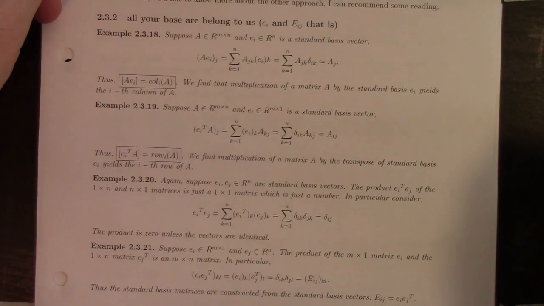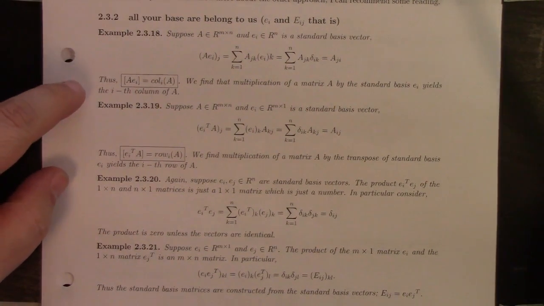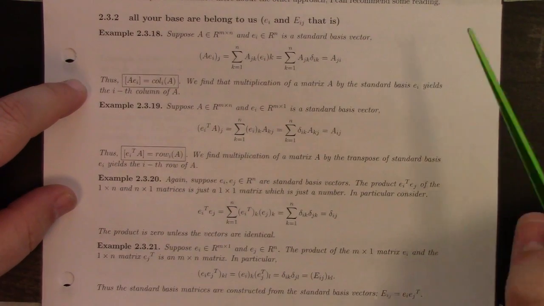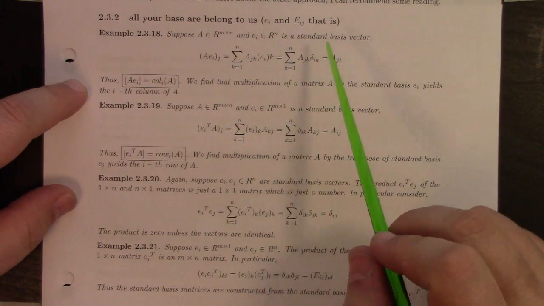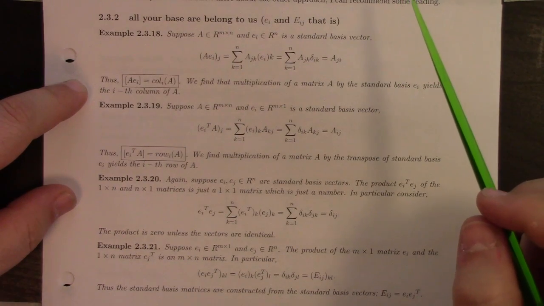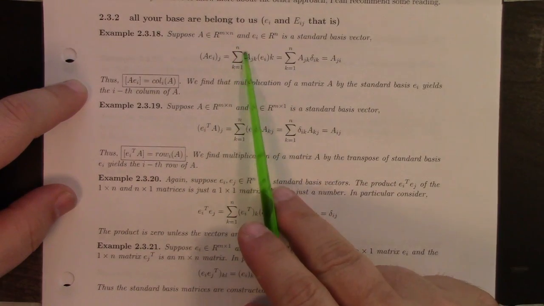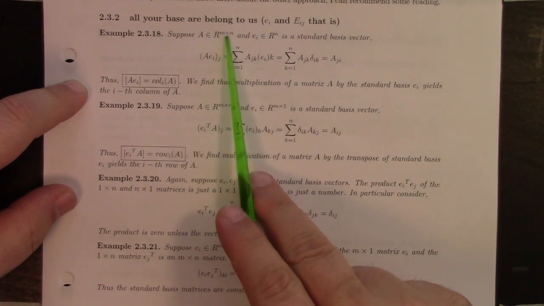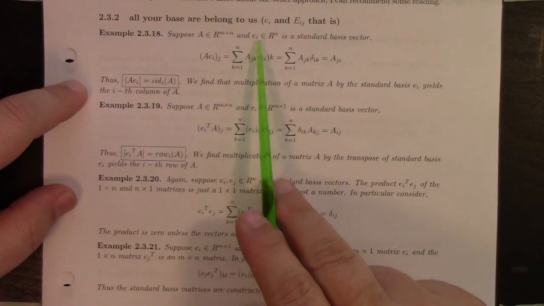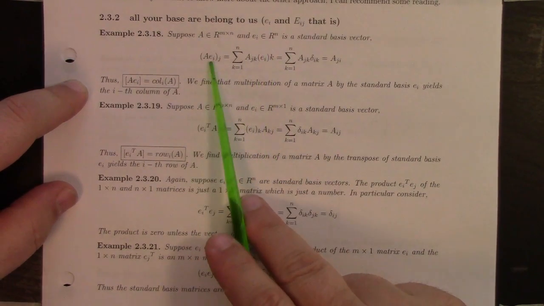The next subsection here is about the matrix units and the standard basis. There are a couple of really important rules that we'd like to know for various calculations. One of the important things to know is that if I take an m by n matrix and multiply it by the ith standard basis vector, then let's see what that does.